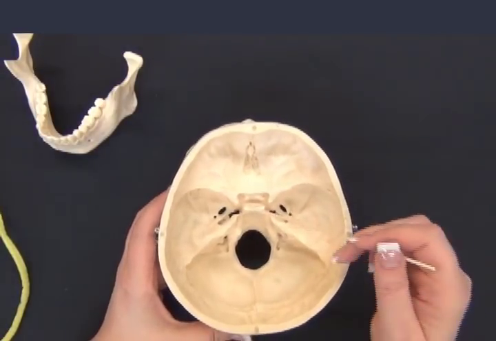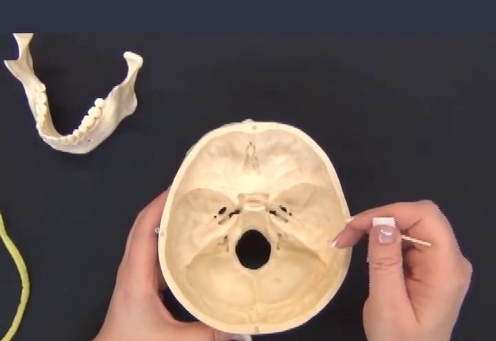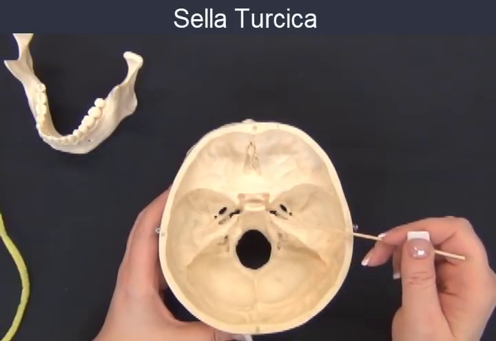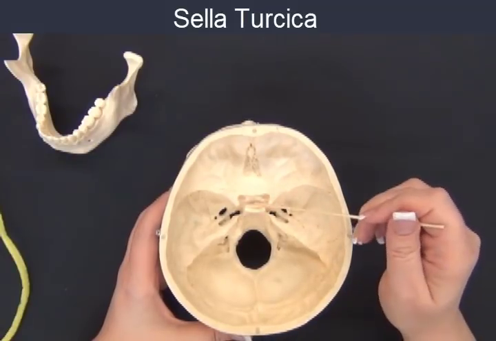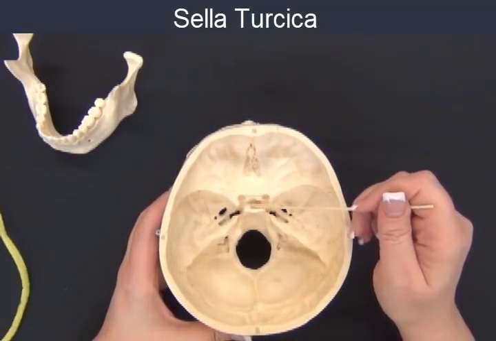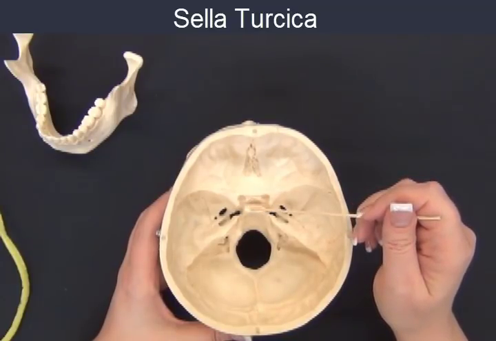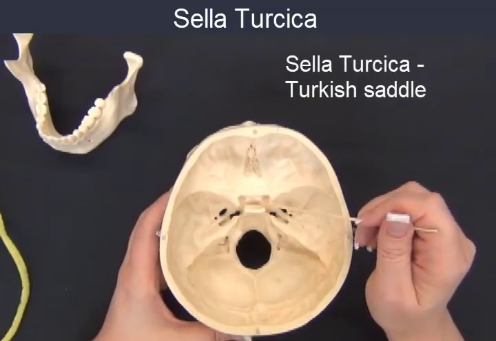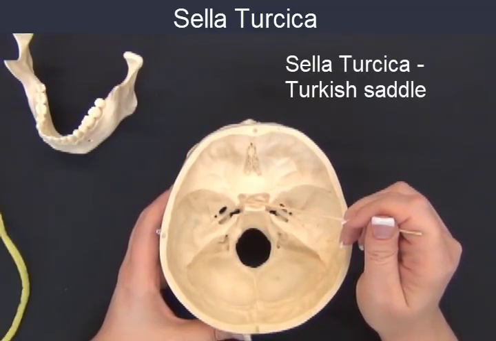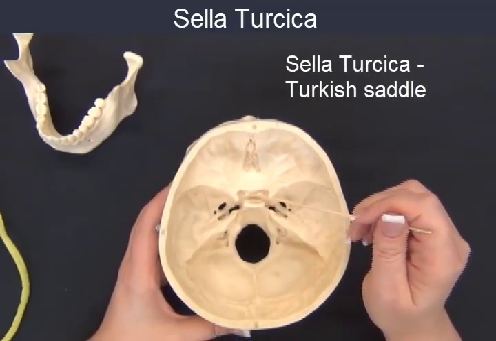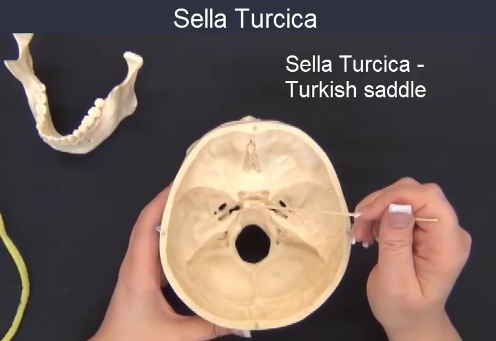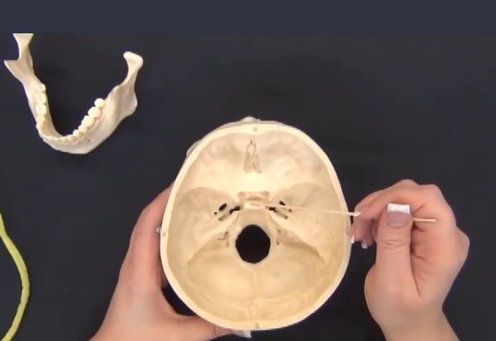In the center of the sphenoid bone, in this area here, we find the sella turcica. The sella turcica has a large depression in the center of it. The sella turcica means Turkish saddle, and this particular structure will have a rider in it. In this case, it's the pituitary gland.